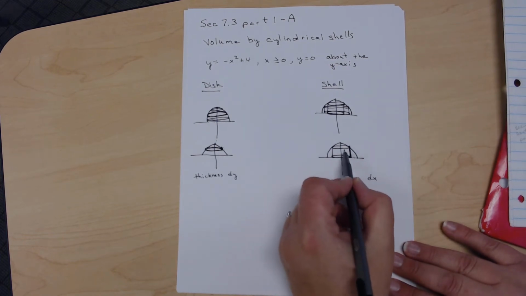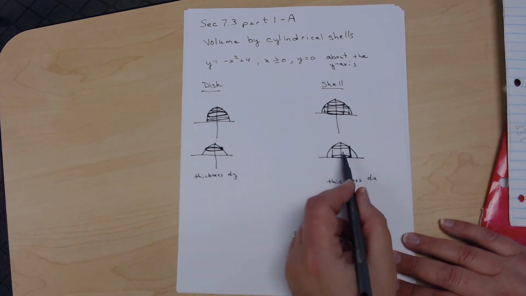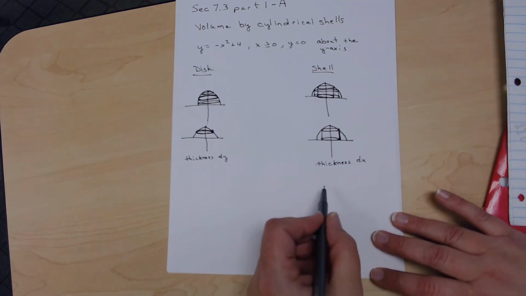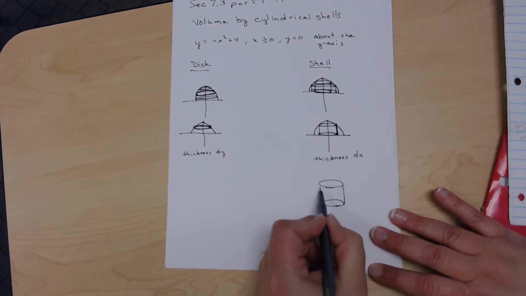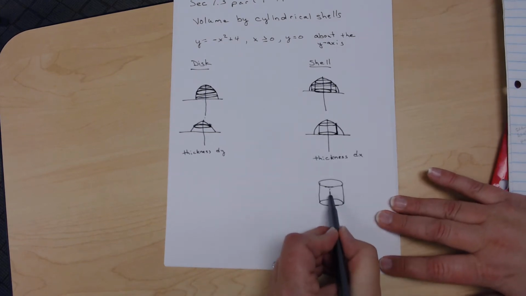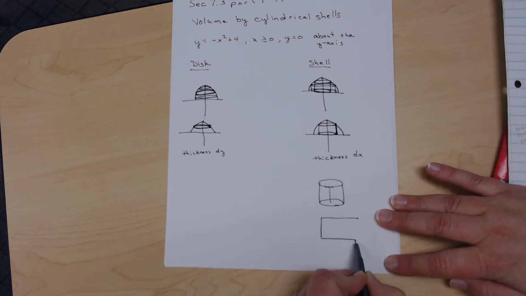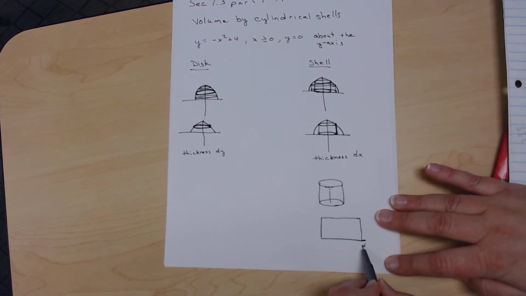Let's talk about this. What happens when we cut and unroll this cylinder? Here's my cylinder. If I cut this cylinder and unroll it, we really have a rectangle with a little bit of thickness, and that's my dx.